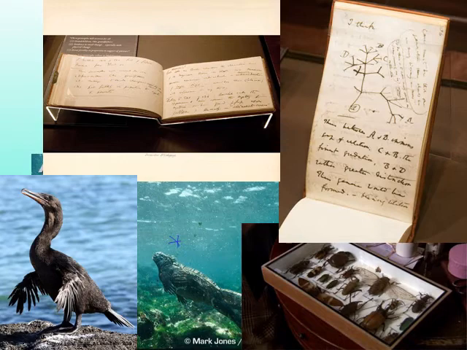And these are actually Darwin's own notes, his own handwriting. And you can see, we'll talk about this later, how he's trying to connect certain things using a tree diagram. And all his preserved specimens of insects, again, thousands of insects, birds, hundreds of birds, and lots of observations.